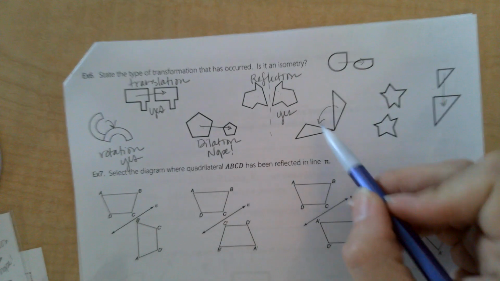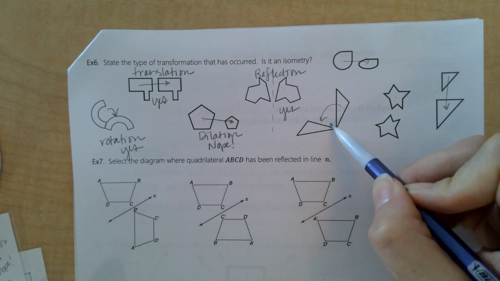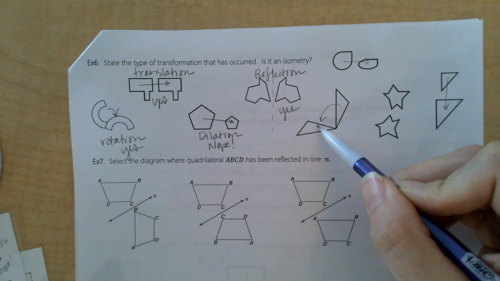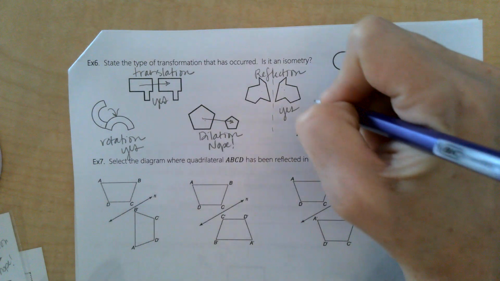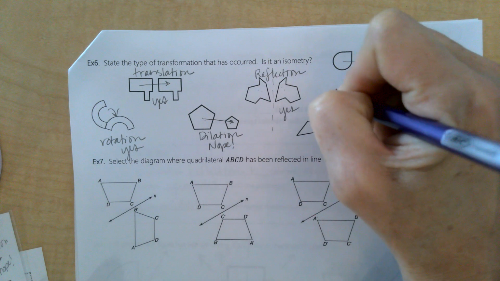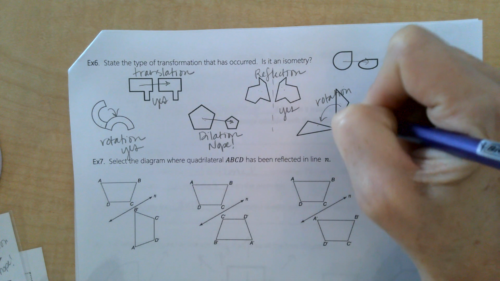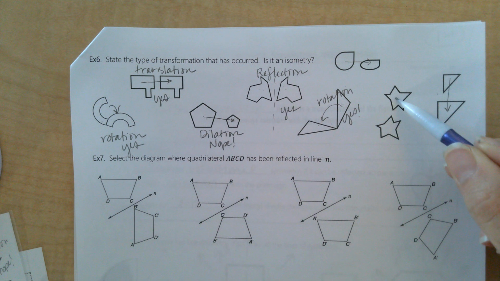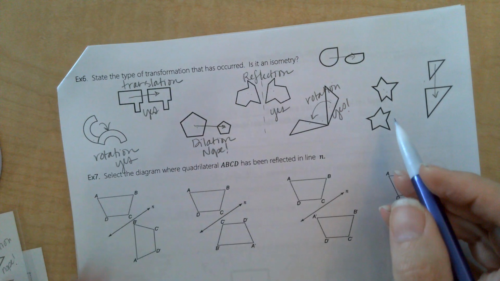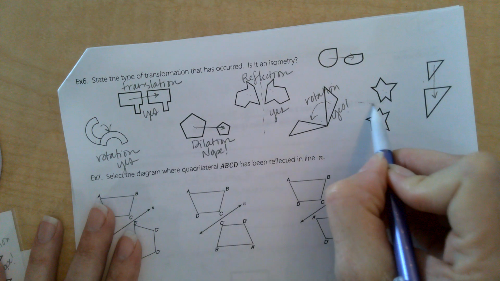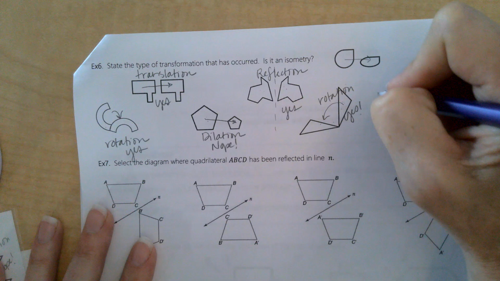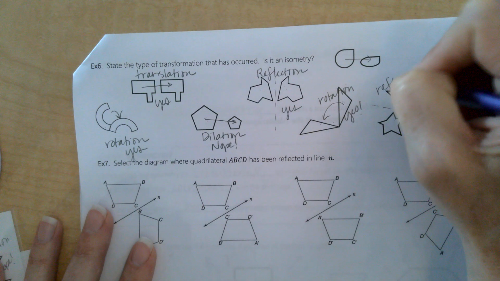So let's start with this one down here. If it is moving in this direction, what's that called? Rotation. Is that an isometry? Yes. Let's go to this one. Yes, this is a reflection. There is a line of reflection right here. And is that an isometry? Yes.